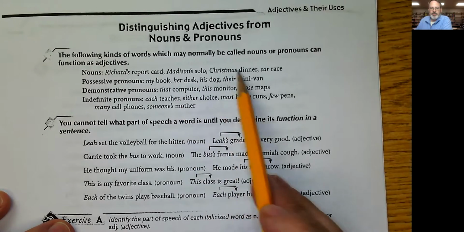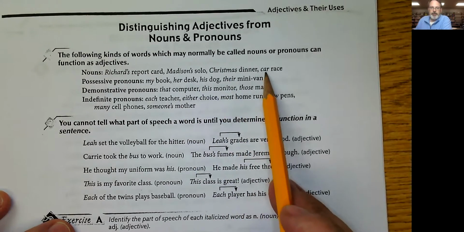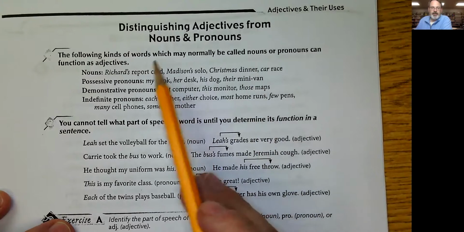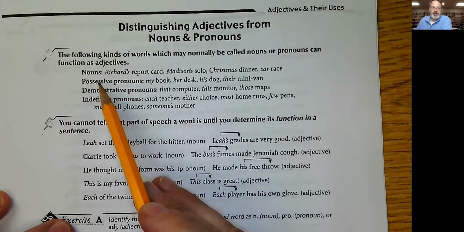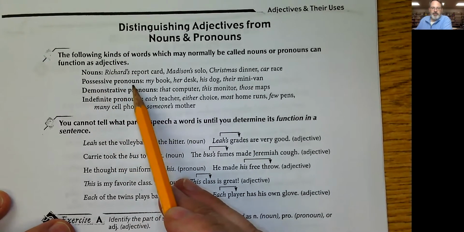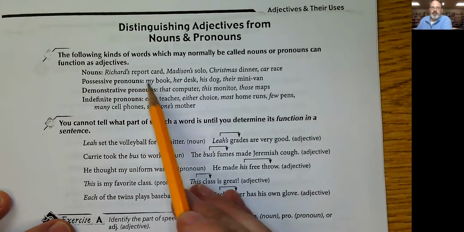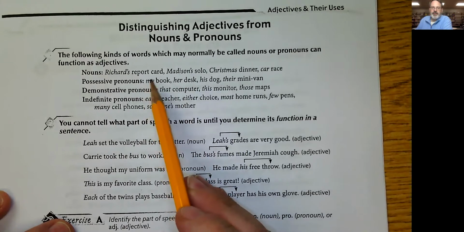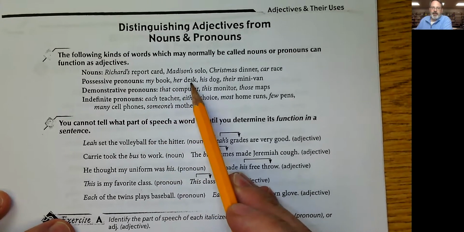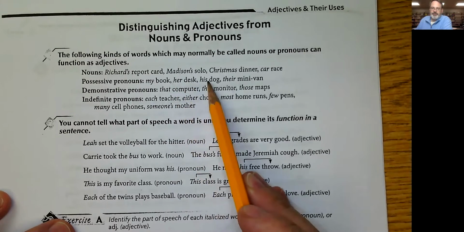All of those words would be nouns. Now here are some examples of possessive pronouns that normally are possessive pronouns, but they're going to be functioning in these examples as adjectives. My book. Whose book? My book. Her desk. Whose desk? Her desk. His dog. Whose dog? His dog.